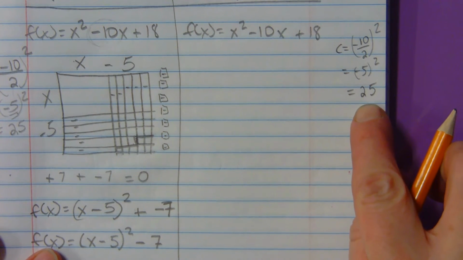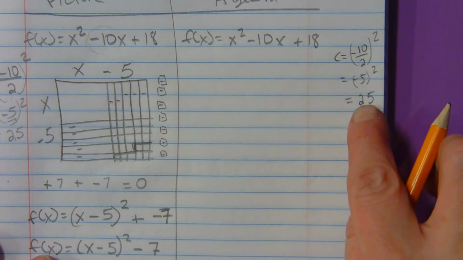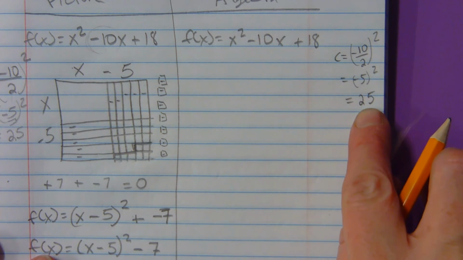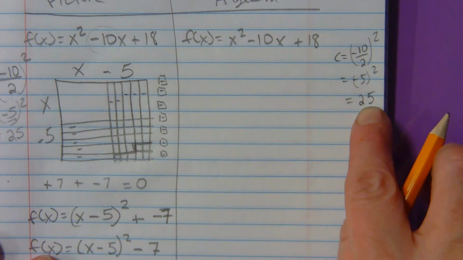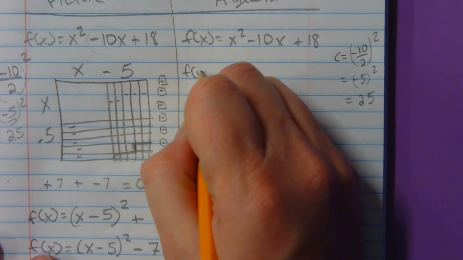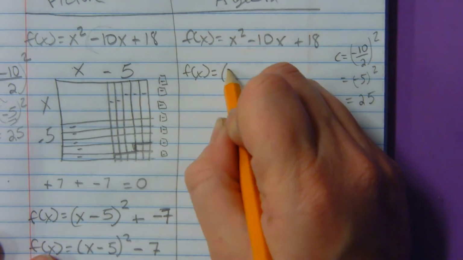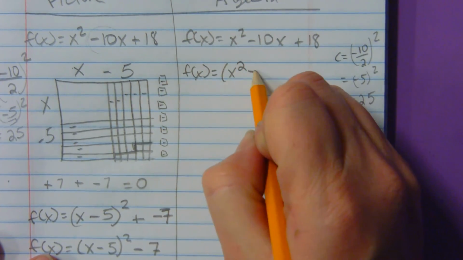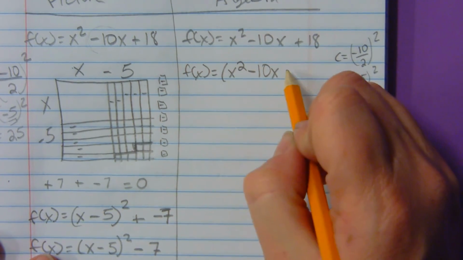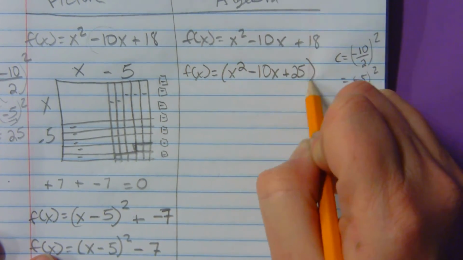So my perfect square has to have the 25. So I go f of x equals, my perfect square is x squared minus 10x plus 25.